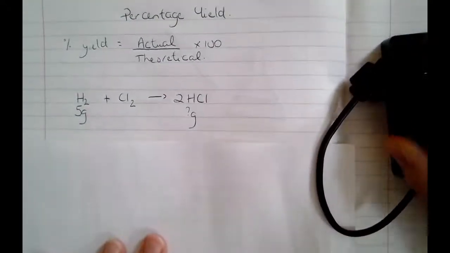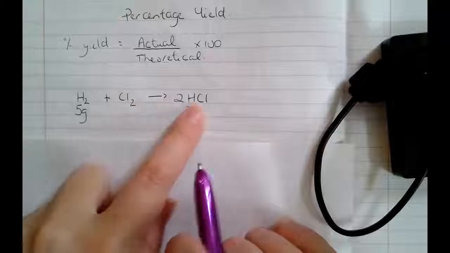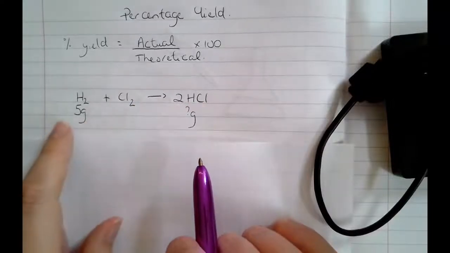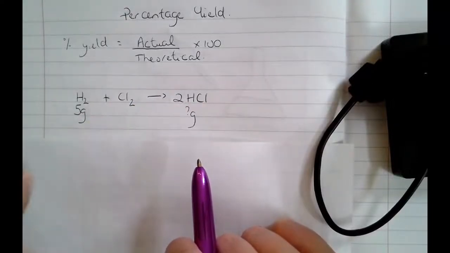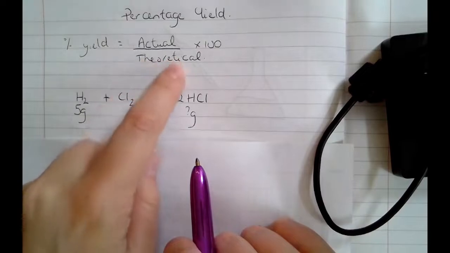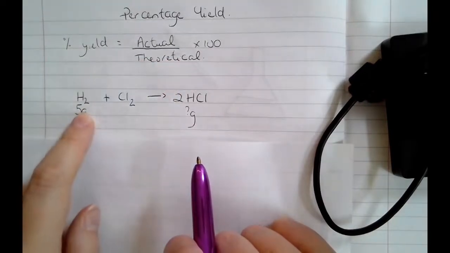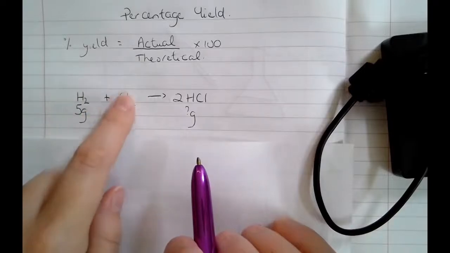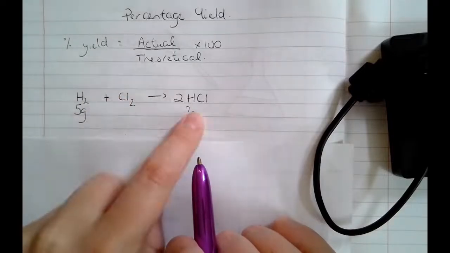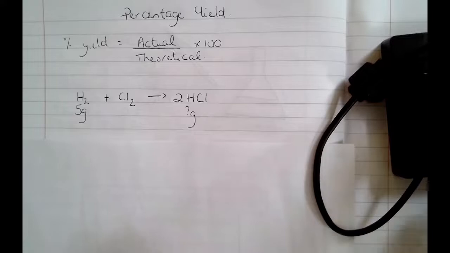So we'll just look at an example. So here below, I've got a reaction. I'm reacting hydrogen with chlorine to make hydrogen chloride. And before I can calculate the percentage yield, I'm going to need to work out the theoretical yield. How much should I get? So if I'm starting off with 5 grams of H2 and I've got an excess of chlorine, how much HCl should I get in grams?